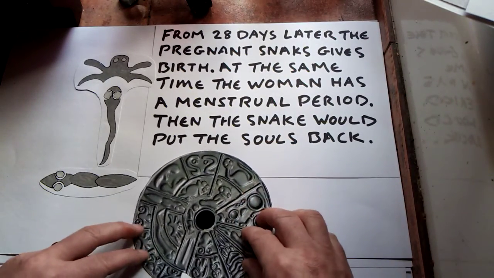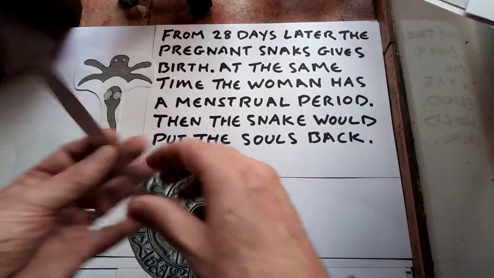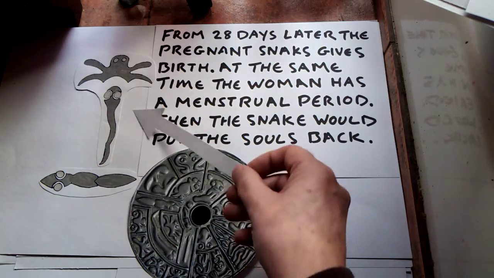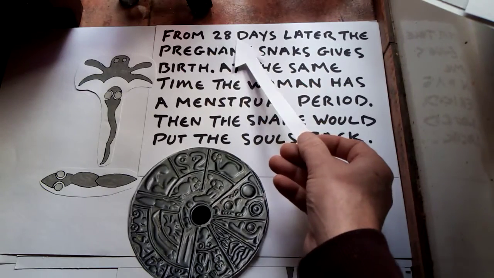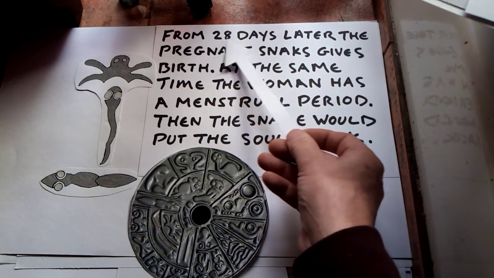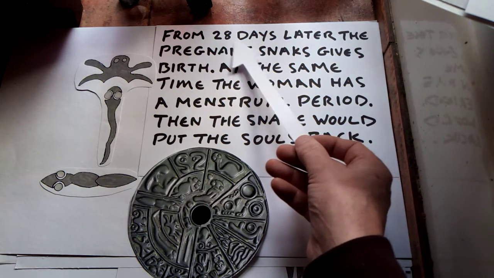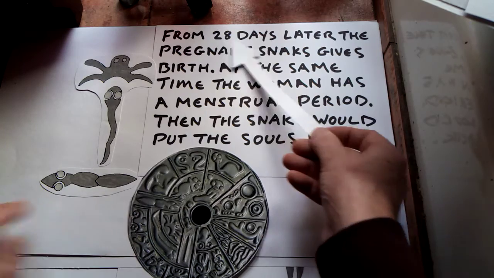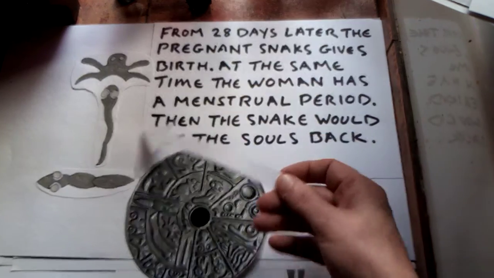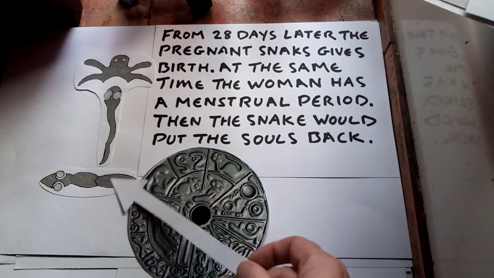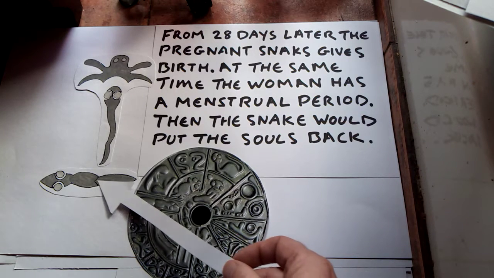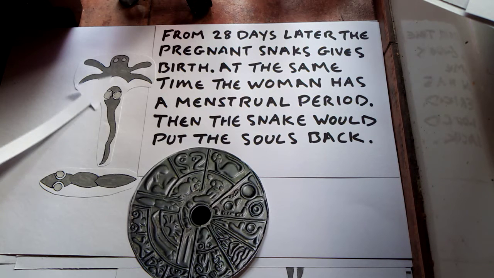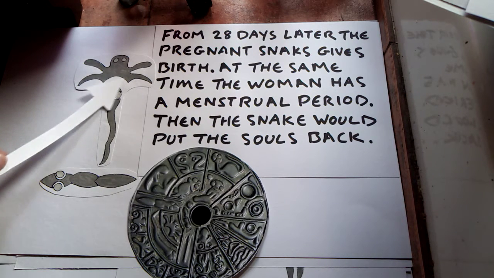Then takes us on to even more bizarre. Pregnant snake giving birth from 28 days. From 28 days of a woman having a miscarriage or abortion or something, seems to fit in with exactly the same time she would then become fertile. The snake at 28 days, from 28 days, giving birth. The snake then putting the souls back into a woman.